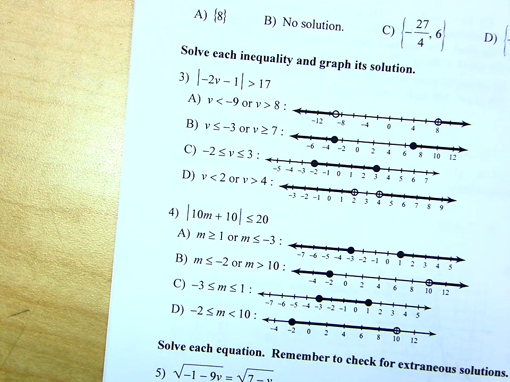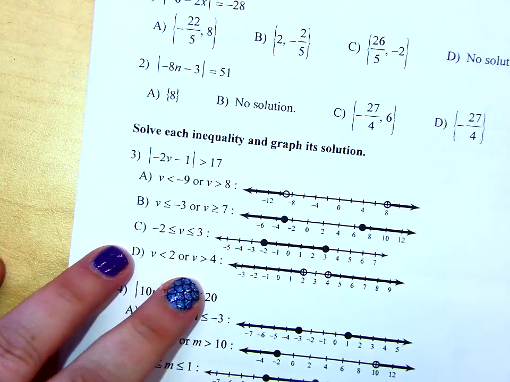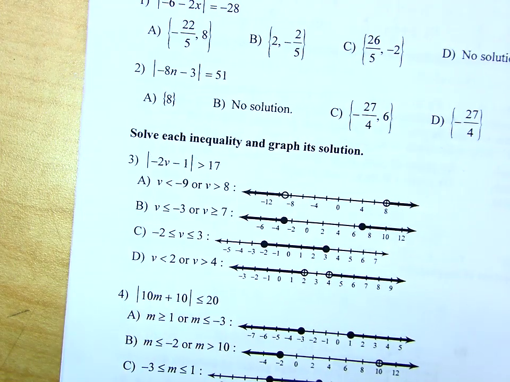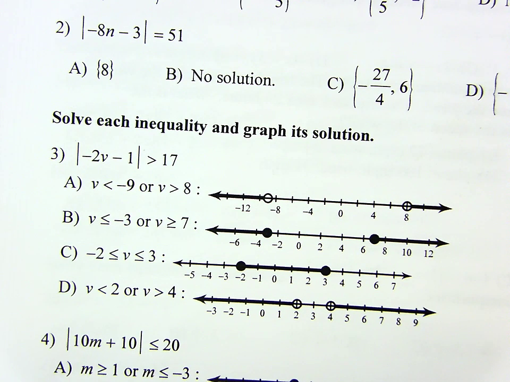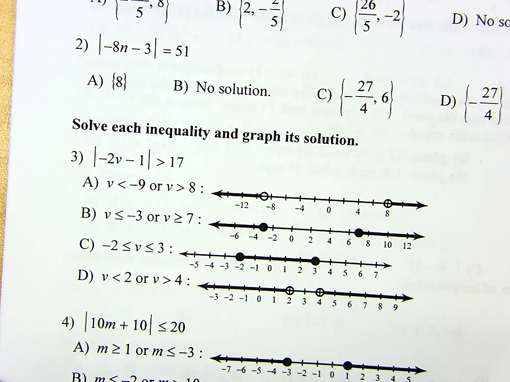Okay, final exam review. So, do you have a preference on 3 or 4? All right, so let's just take a look at 3. When you have absolute value inequalities, the most common mistake is that kids don't remember how to solve it. There's 2 things they have to do.